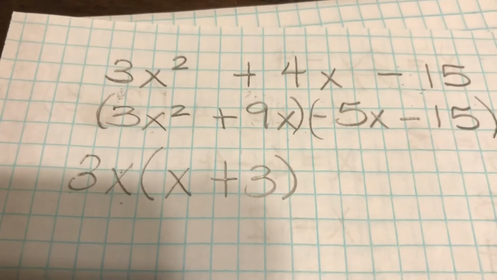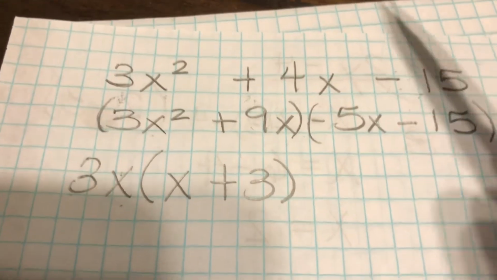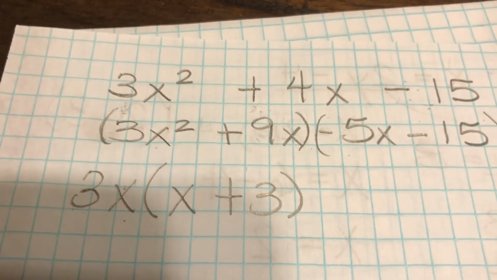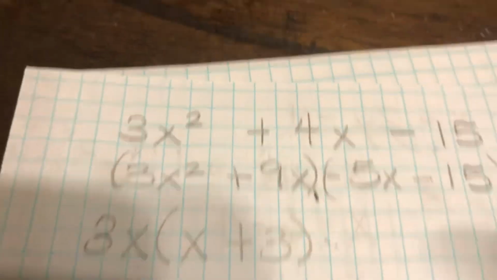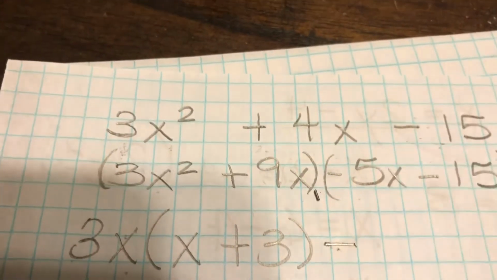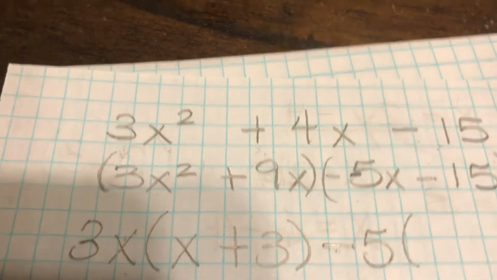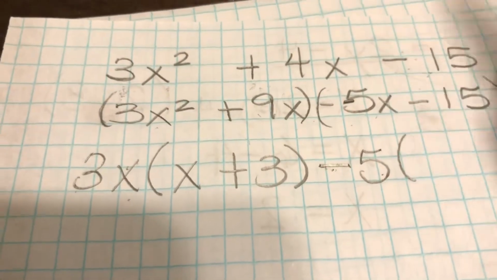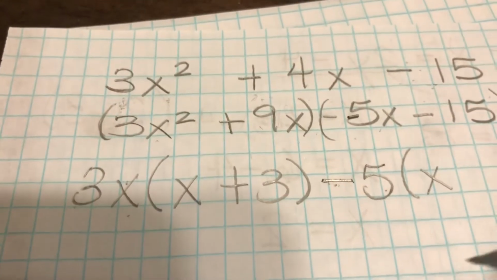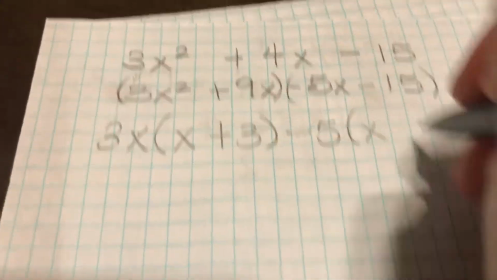Okay. Then I'm going to come over here to this negative 5x, negative 15. Well, they're both negative, so I know I'm going to pull a negative out. And both of them have a negative 5 in it. Well, if I do negative 5 times an x, that's going to give me negative 5x. And if I do negative 5 times 3, that's going to give me negative 15.